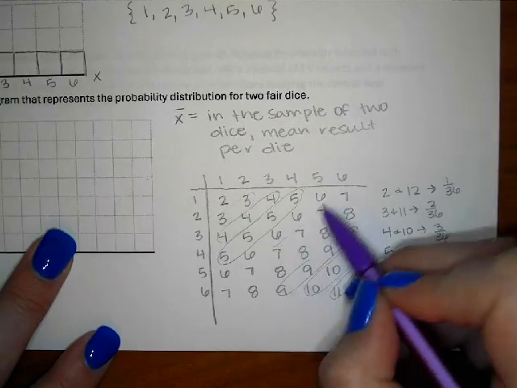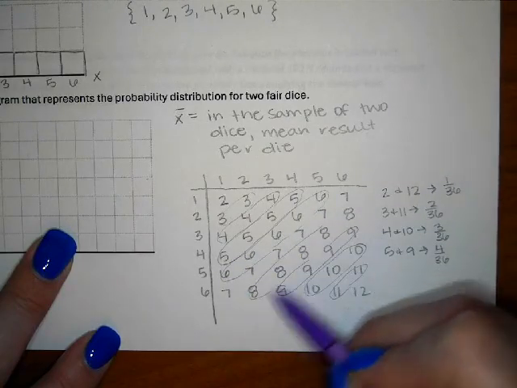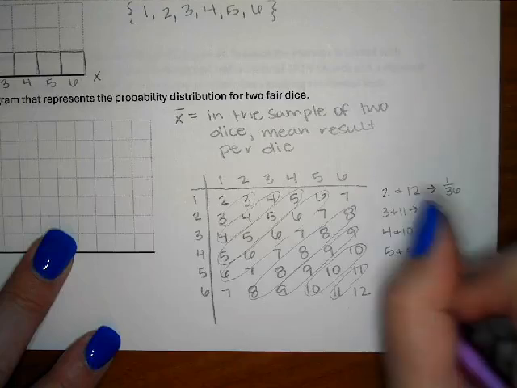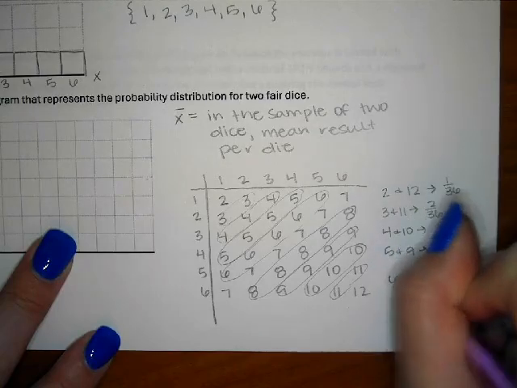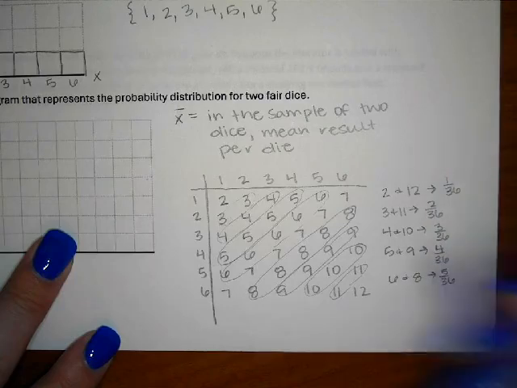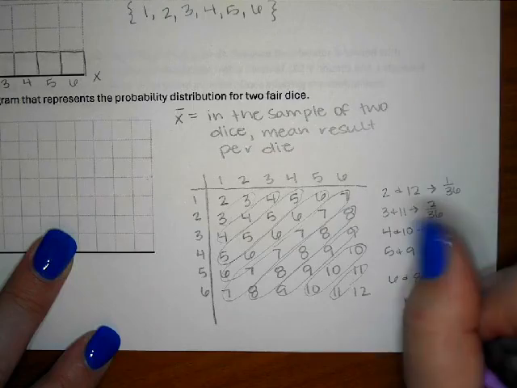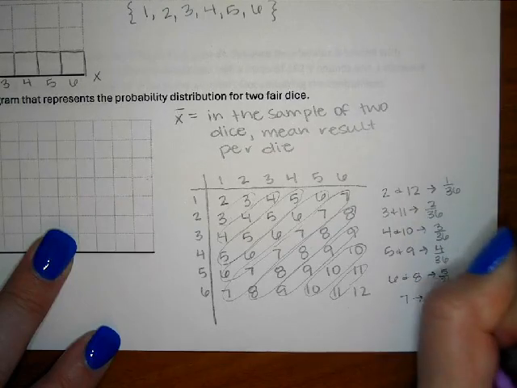For the 6s and the 8s is 5 out of 36. And then for the 7s, that's 6 out of 36.